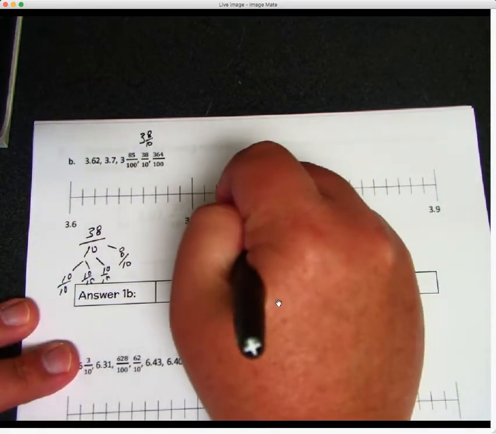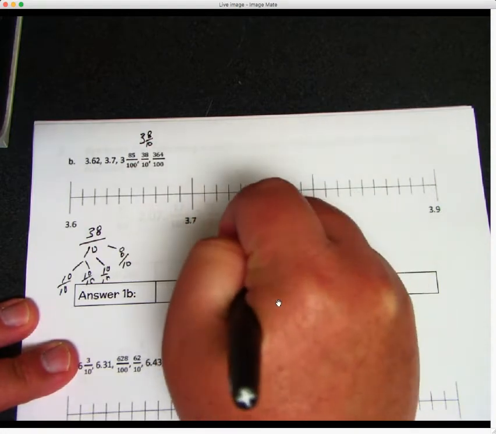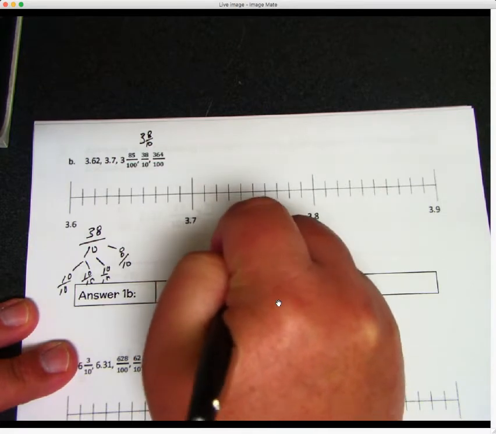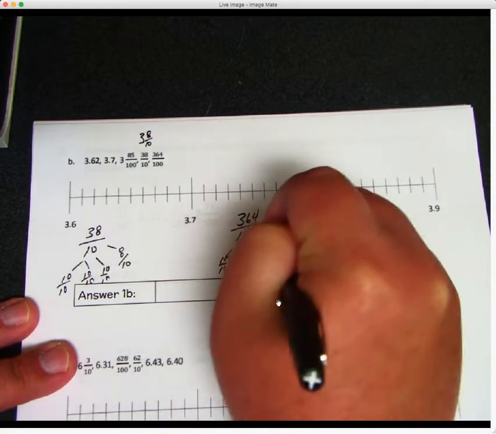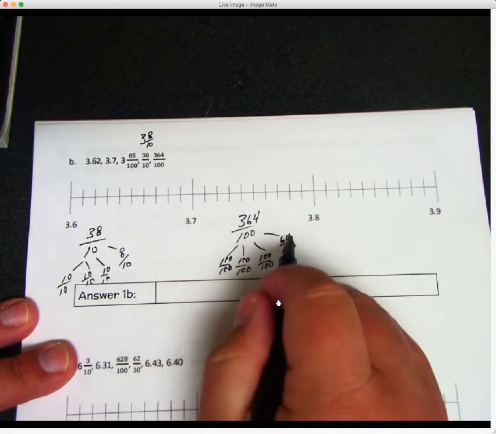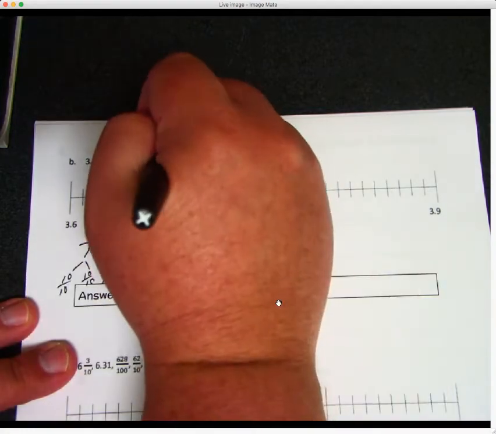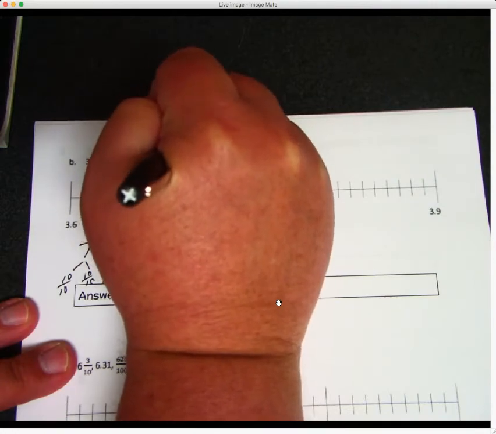We've got to decompose that too. 364 hundredths. That's going to be 100 hundredths, 100 hundredths, 100 hundredths, and 64 hundredths. So here's 1, 2, 3, and 64 hundredths. So don't get tricked like I almost did.